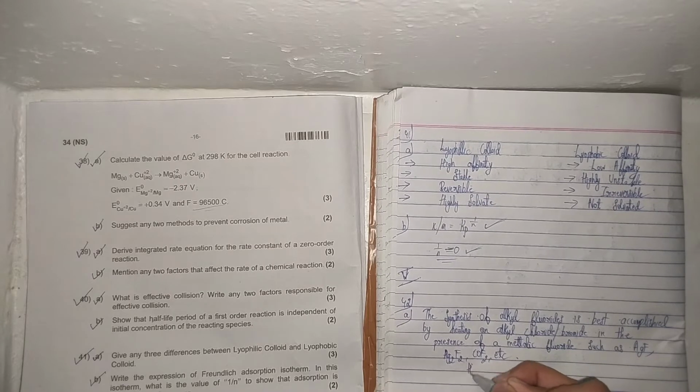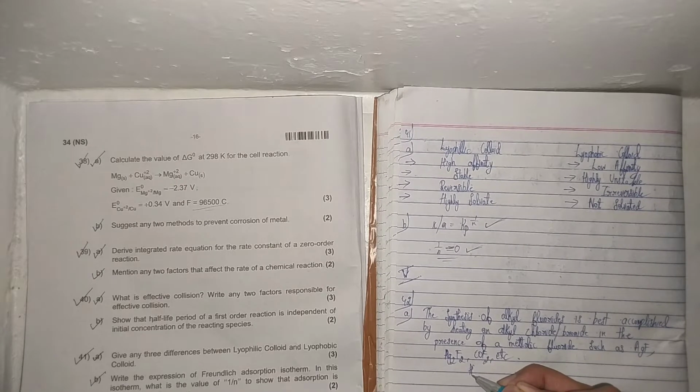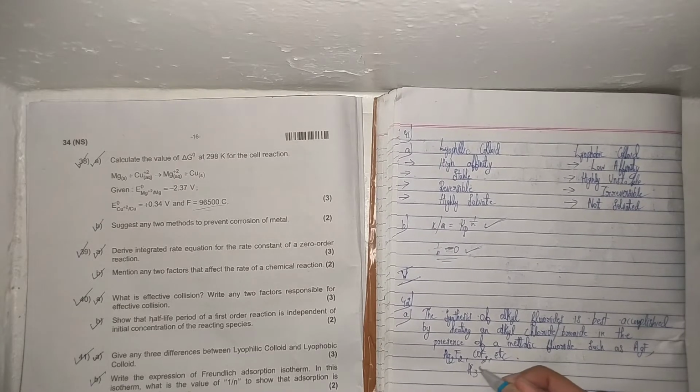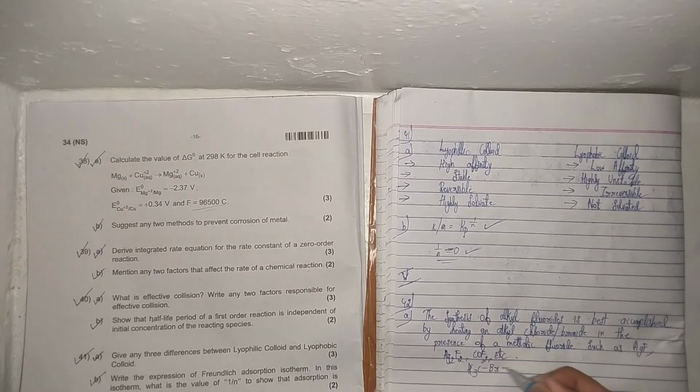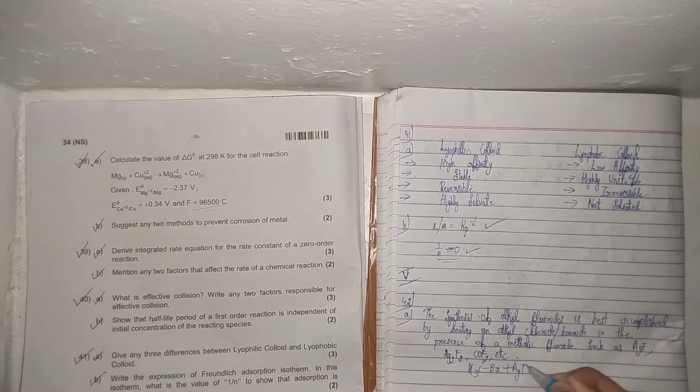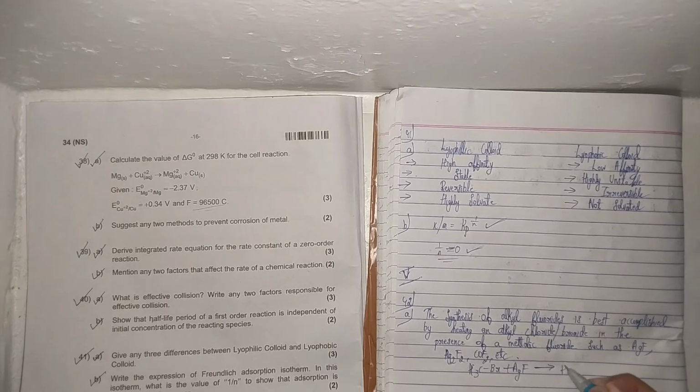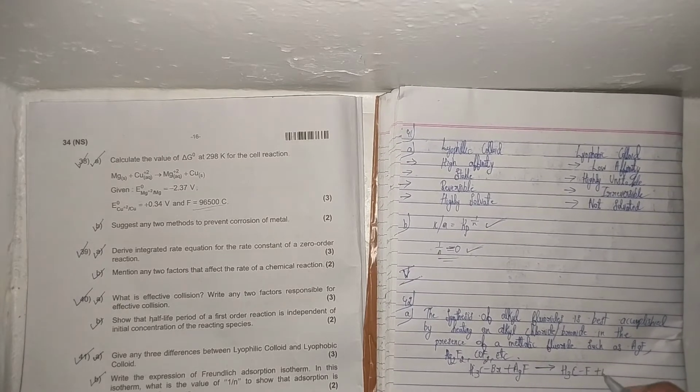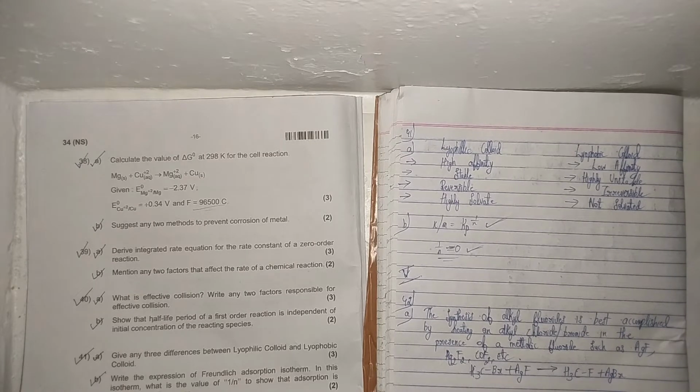H3CBr plus AgF gives H3CF plus AgBr. This is the reaction they have given. So 2 marks you will get, 1 mark for explanation and 1 mark for the example.